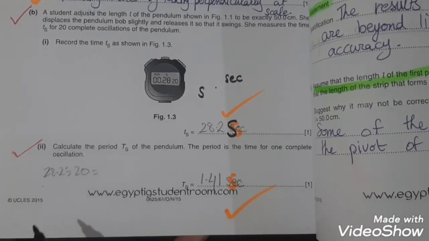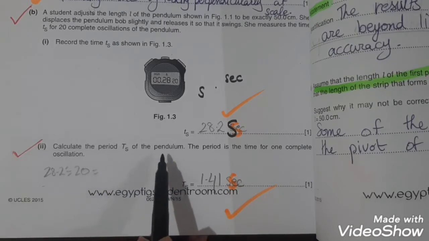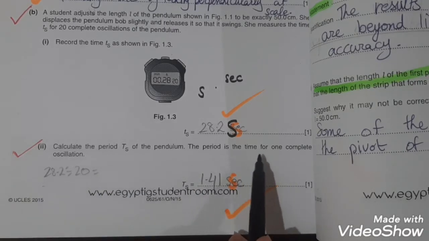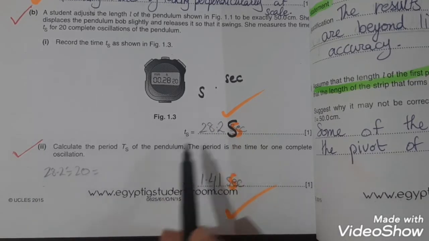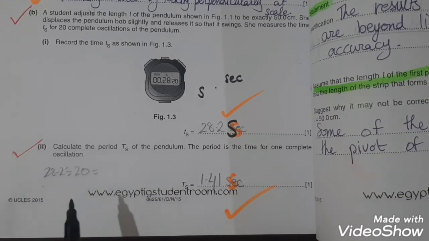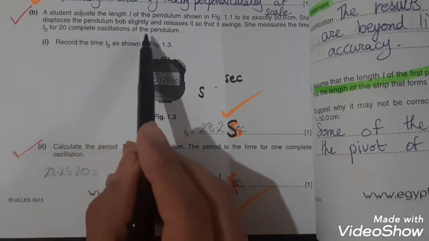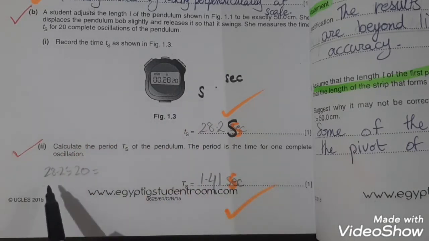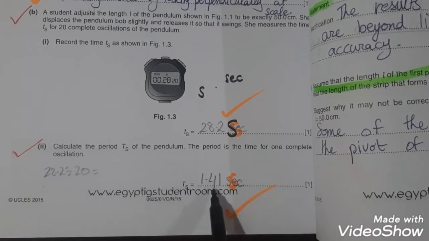Then part 2 states calculate the period Ts of the pendulum. The period is the time for one complete oscillation. So we write 28.2, which we calculated in part 1, divided by the number of oscillations, which was given over here, 20 complete oscillations of the pendulum. So 28.2 divided by 20, which will be 1.41 S, not SEC. So we write S.